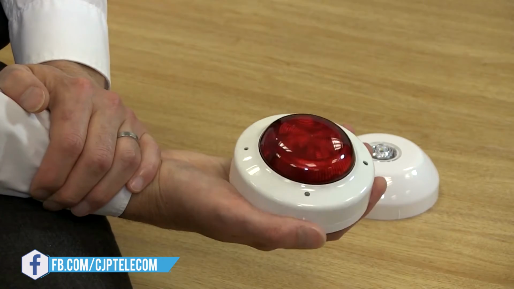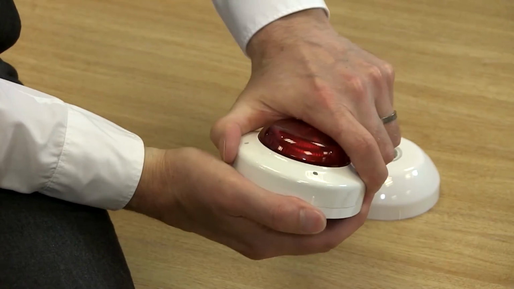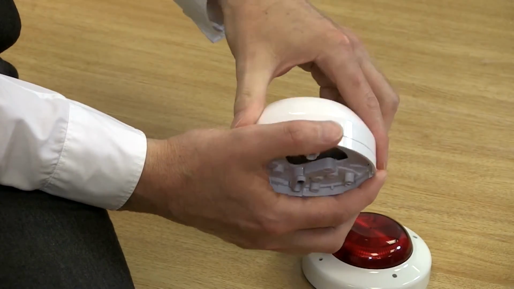Both devices have been designed to fit onto our standard mounting base, and because of this, the new ceiling beacon can directly replace our existing beacon, the CHQ-AB, as it has the same product type code at the panel.